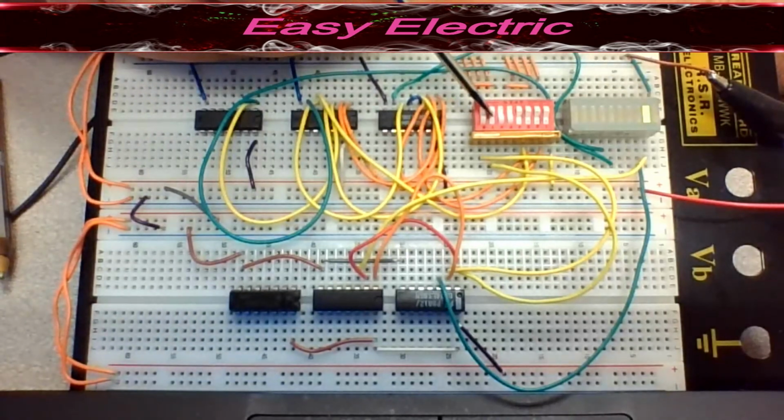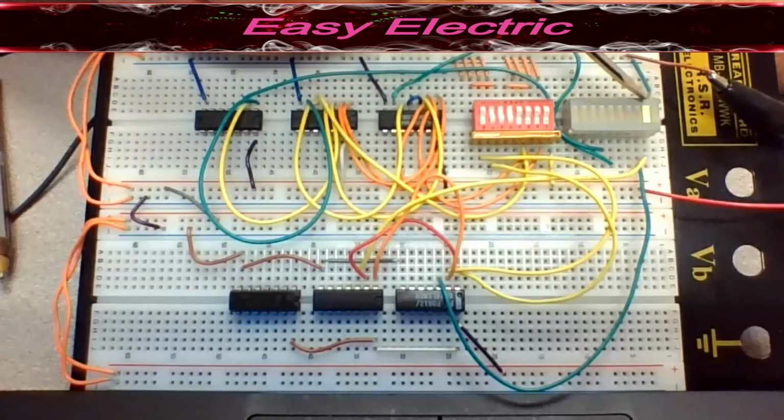Next we put A as 1 and B as 0. A is 1, B is 0. 1 plus 0 again is 1. The highest value bit is 0. The lowest value bit is on, which means we have 0, 1, which is 1.